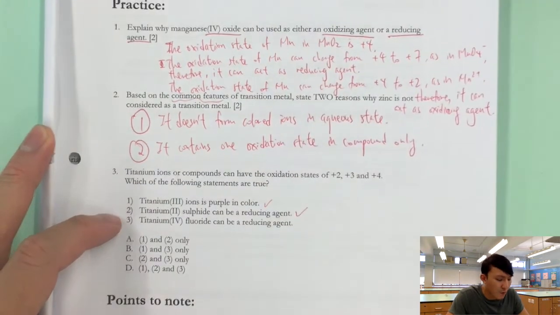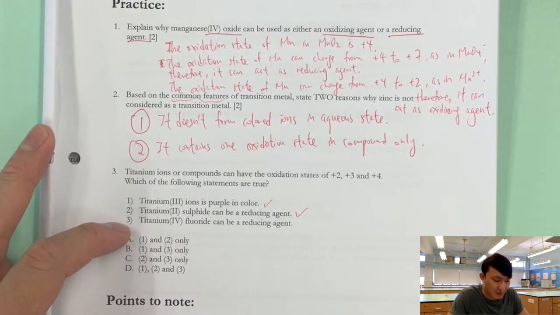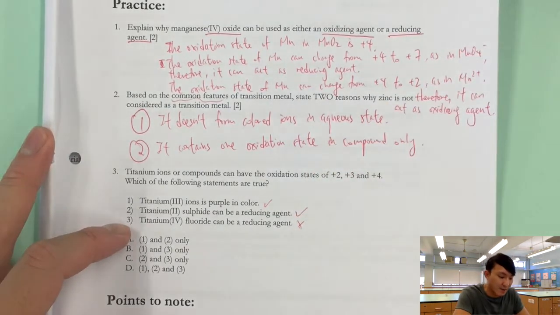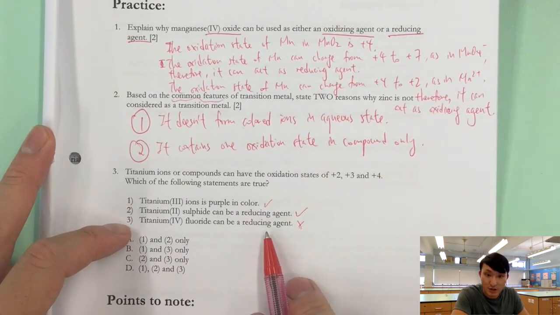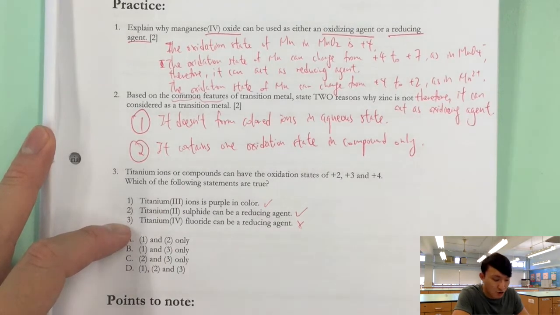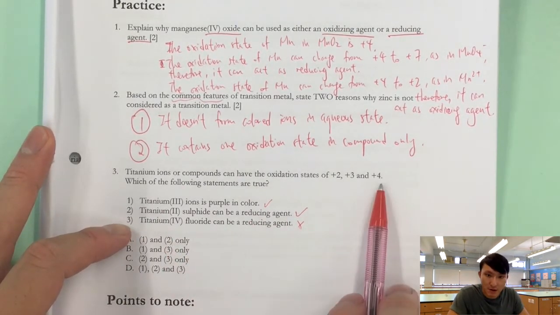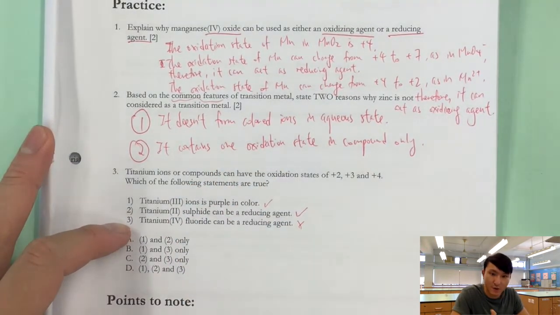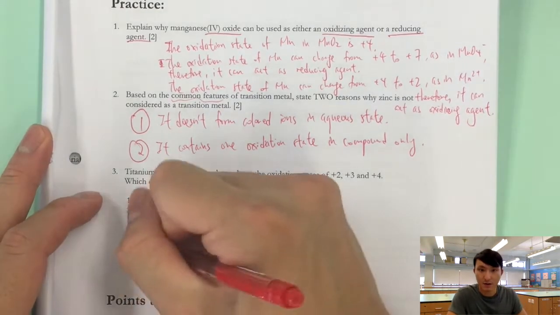Now, titanium 4 fluoride can act as a reducing agent. This time, it is not correct. Because again, if you want to be a reducing agent, you need to undergo oxidation. But you already reach your maximum oxidation state. This one is already +4. So that's why you cannot further oxidize. So the answer would be A. Okay?